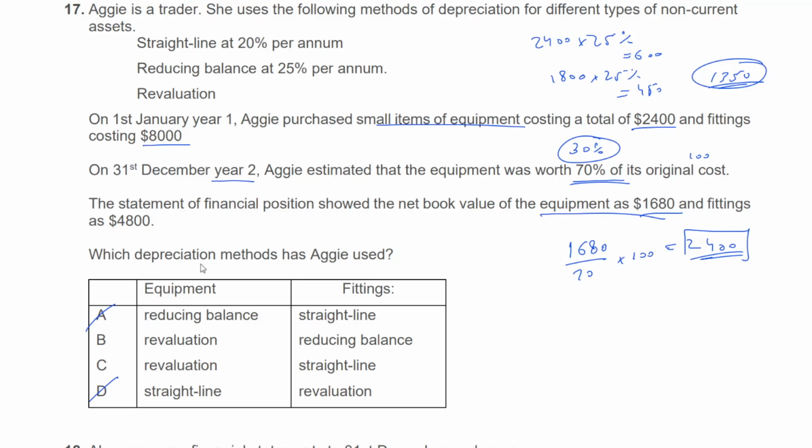Now, what about the fittings? The first year we purchased, it was 8,000, and at the end they're worth 4,800. So let's see, 8,000 times 20%.